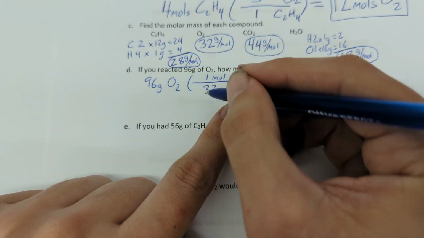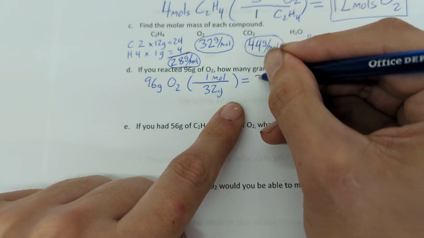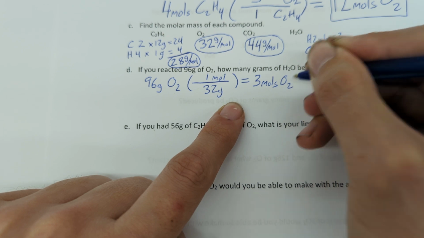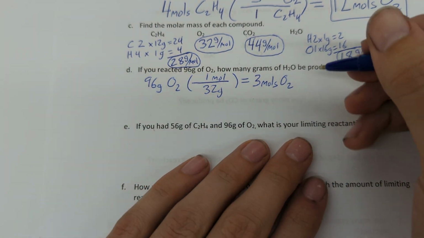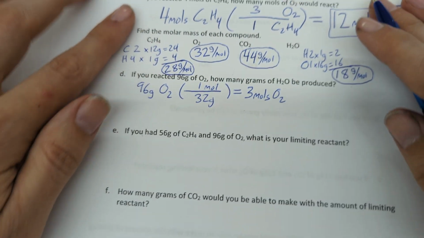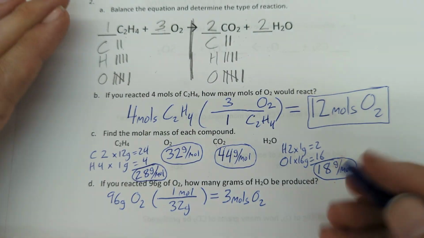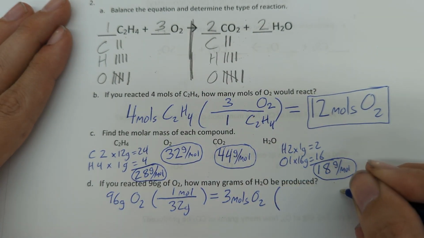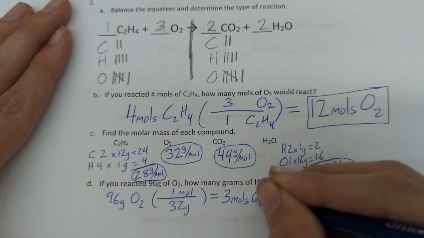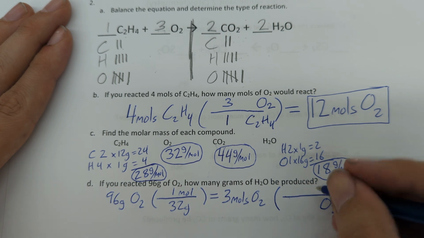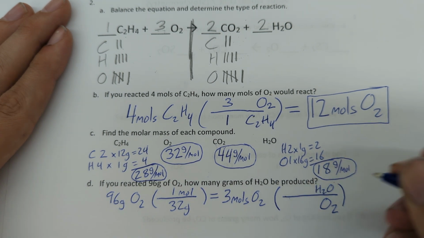If I divide this, 96 divided by 32, I would get 3 moles of oxygen. And now I have moles, I can use this balanced equation up here. So what I'm going to do is plug in what I'm starting with on the bottom, O2, and what I'm looking for, H2O, goes up top.